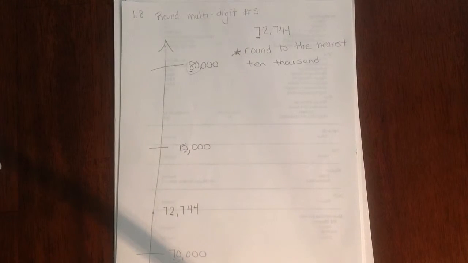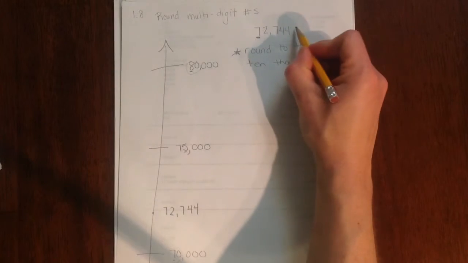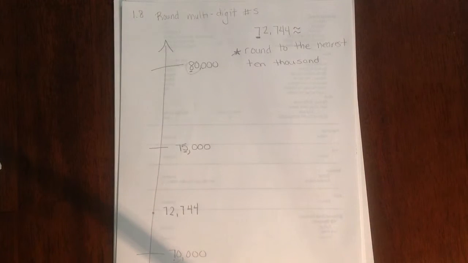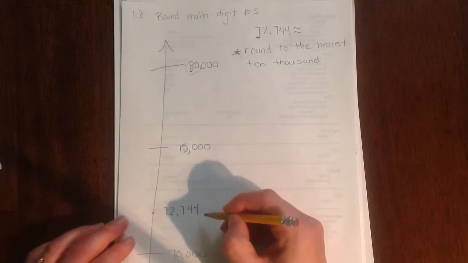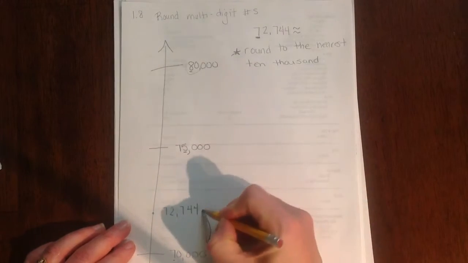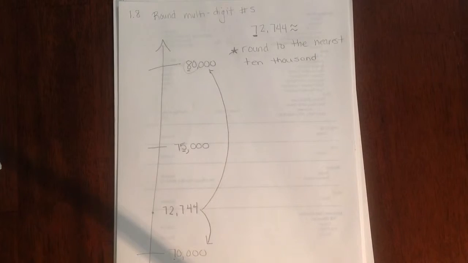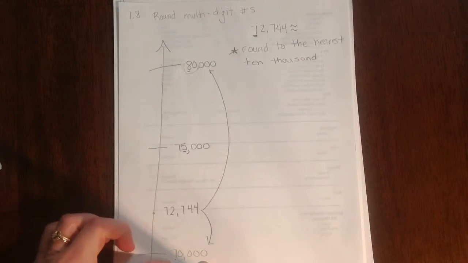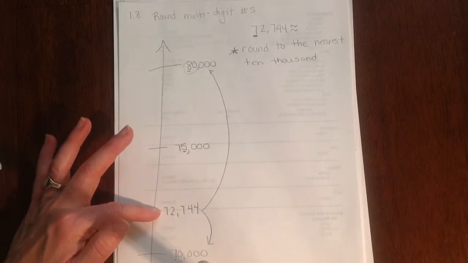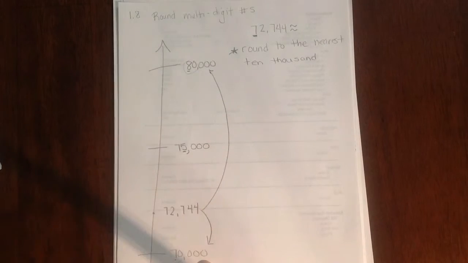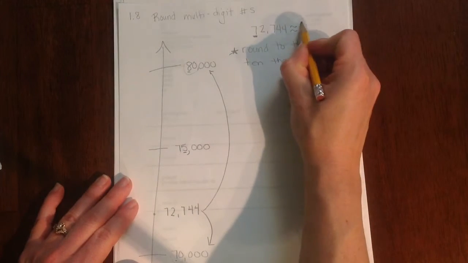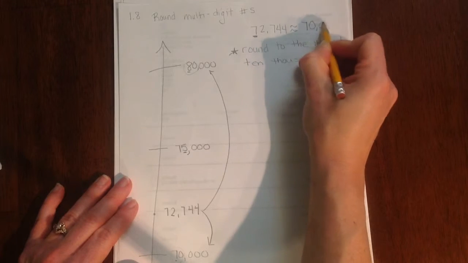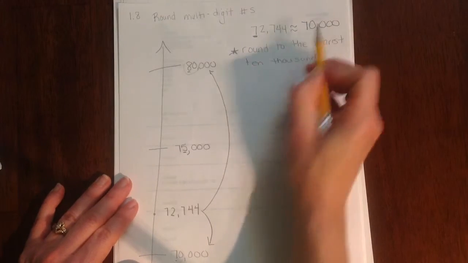72,744. We're not quite done yet because we have to figure out about what 72,744 rounds to. We either round down to 70,000 or up to 80,000. Just by looking at your arrows, you can see it's less distance to 70,000, but also 72,744 falls under the midpoint, which means we round down. Therefore, 72,744 is about 70,000.